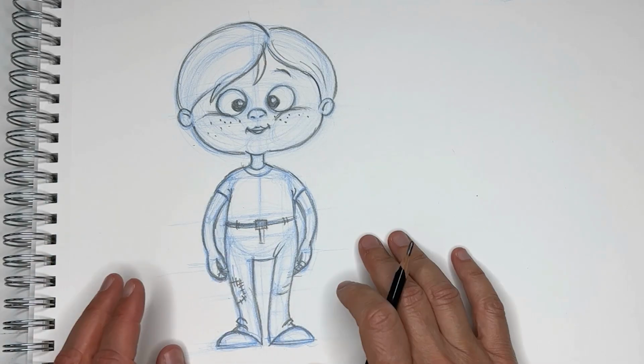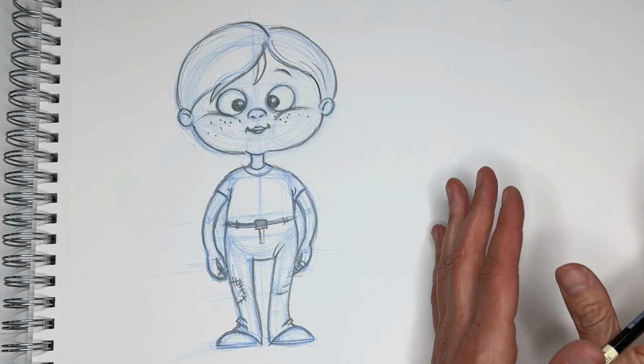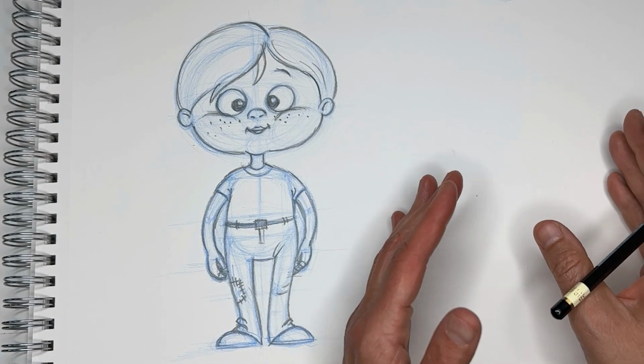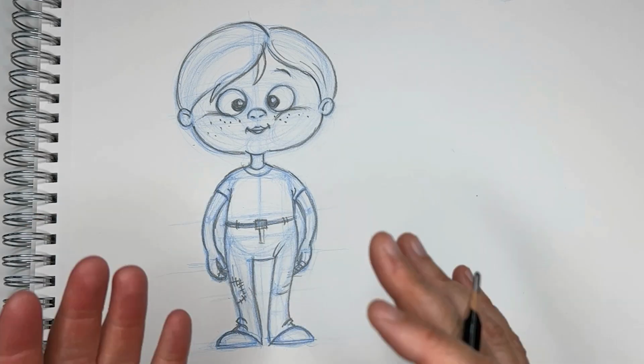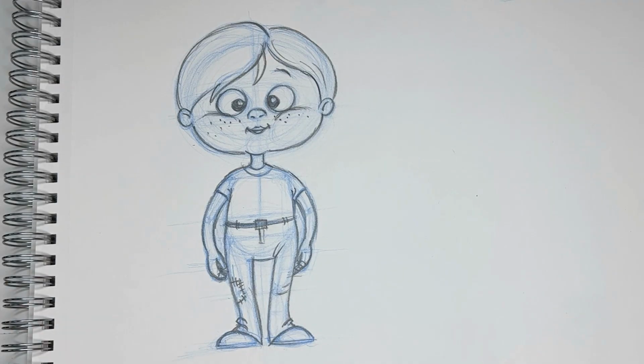Now let's use the same principle and design another character over here, an animal character, using the same principles. I'll do that in the next lecture.